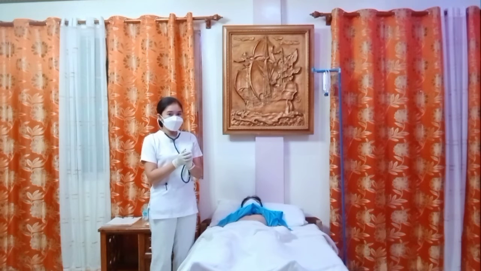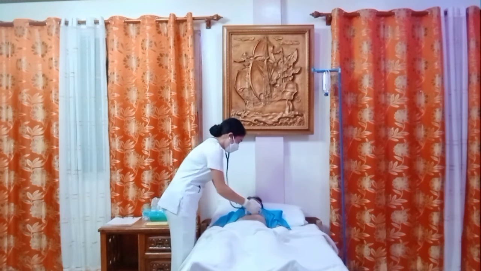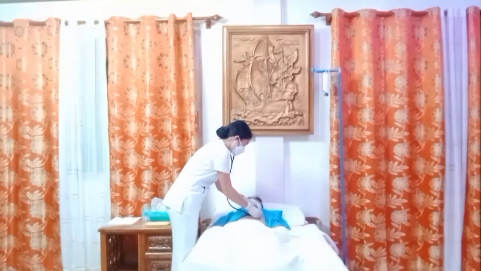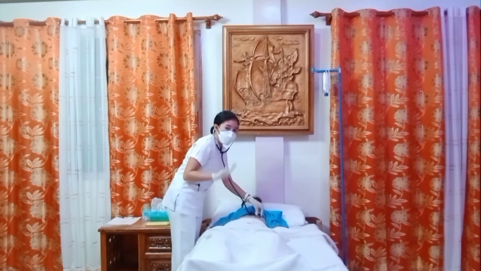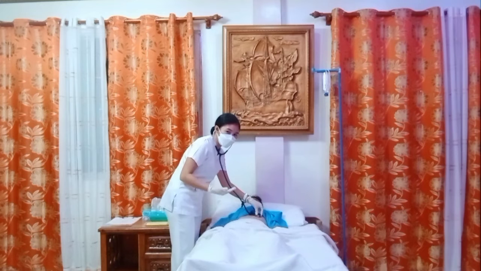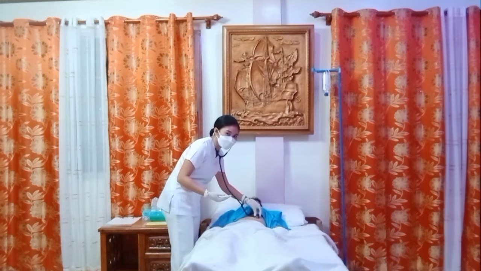Next is to place the diaphragm of the stethoscope over the PMI and auscultate for S1 and S2 sounds. The heartbeat is usually louder at the apex of the heart. The S1 and S2 sounds or the lub-dub sounds is what we count to assess the client's heartbeat.